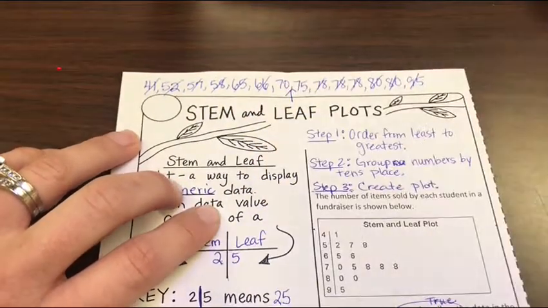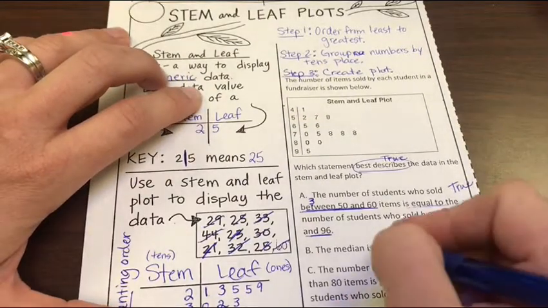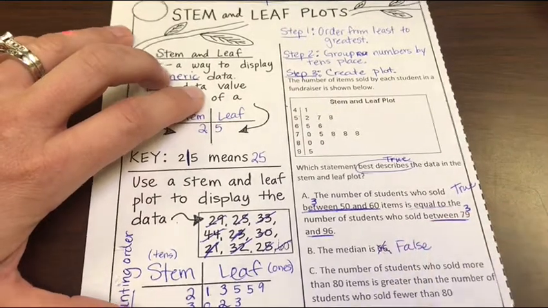Oh, but it's in between 70 and 75. Okay, so there's no way that it could be 66. So that's going to be false.